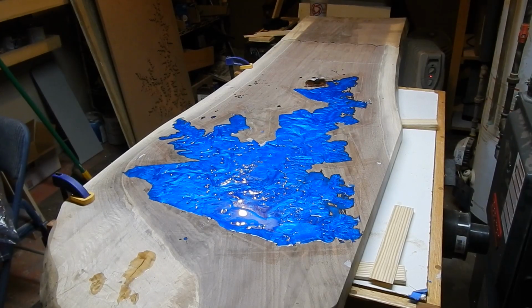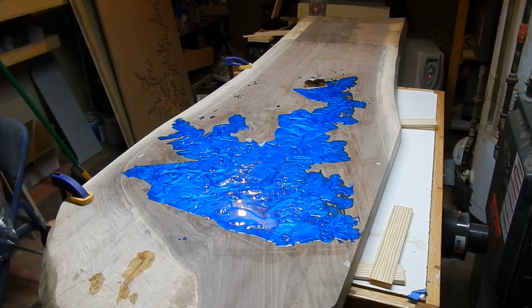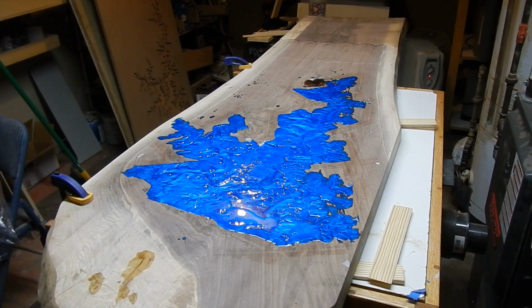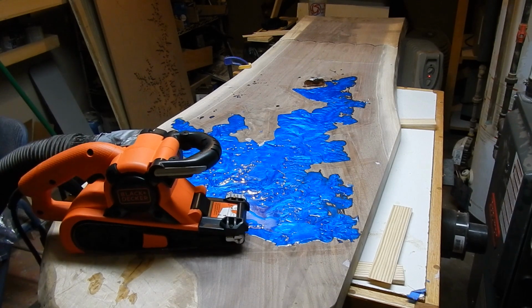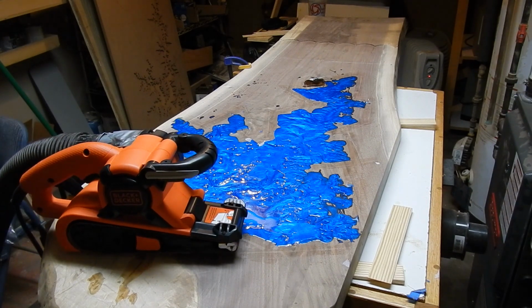I let the epoxy cure for 5 days. It was in my basement, which is cooler during the winter than what the instructions recommend. If I were to do it again, I'd probably let it sit for 2 to 3 weeks, but I was on a timetable to get the project done, and so this conveniently worked just fine.